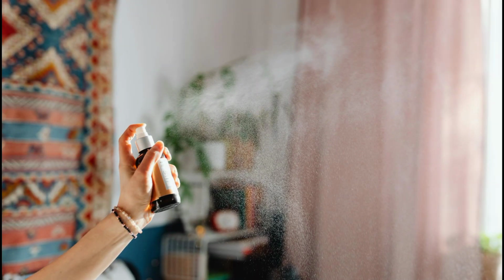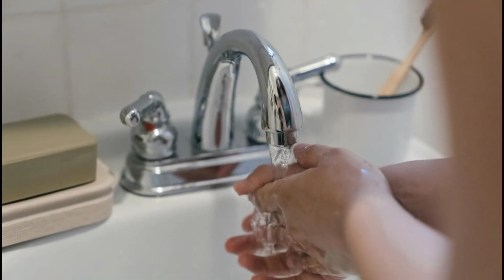Air freshener. You use this to make bathrooms smell good. Air freshener. Faucet. You use this to get water, also called tap. Faucet.